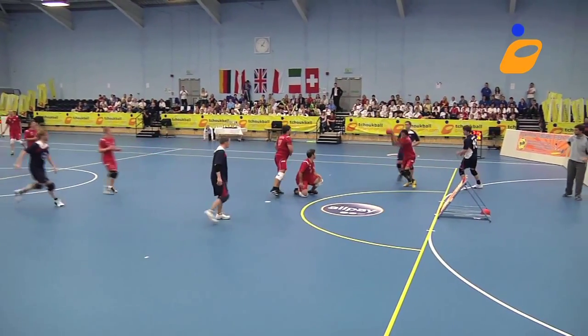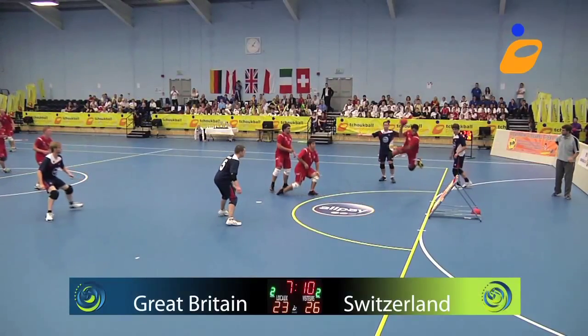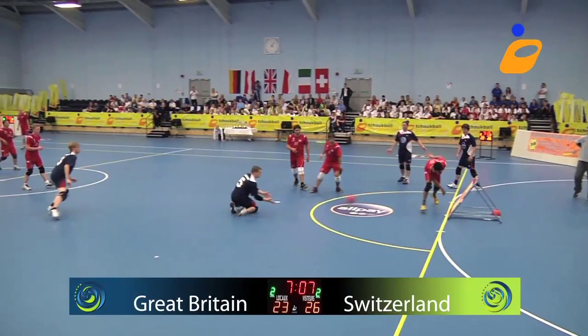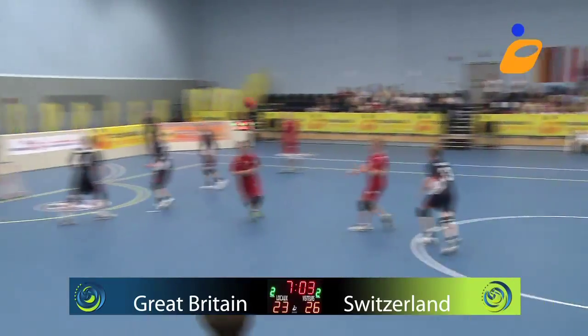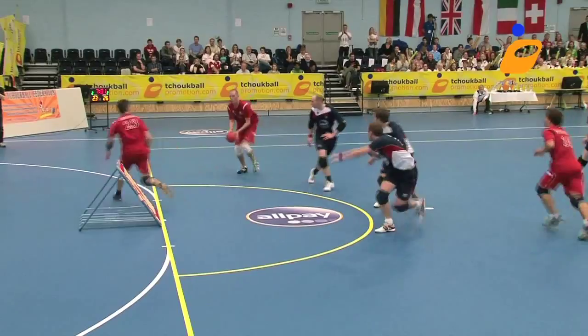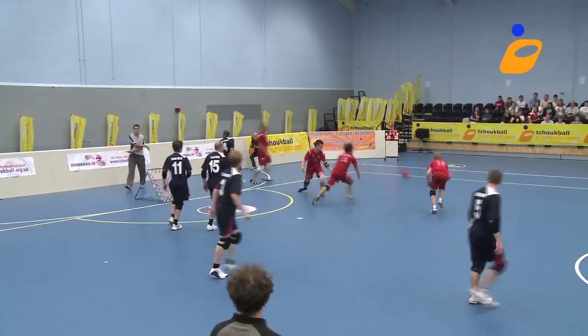Jack Buck shoots, but is caught cleanly front line, and the shot comes in from Thibaut Coulard, but is unfortunately short. Switzerland send the ball in now to centre pivot Loic Hendricks, who sends it onto the left-hand side. The ball is switched and caught cleanly front line by GB.